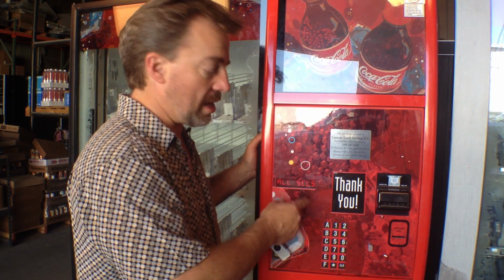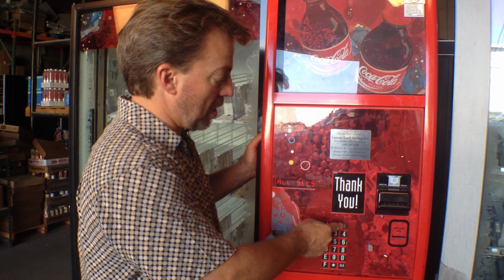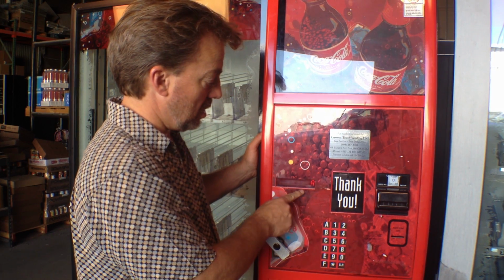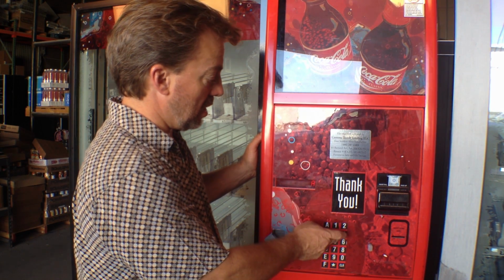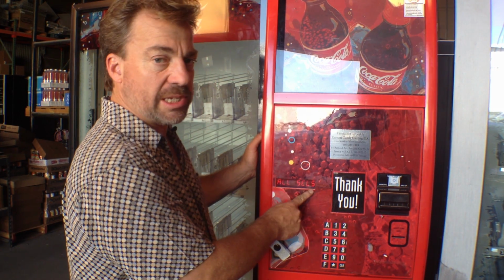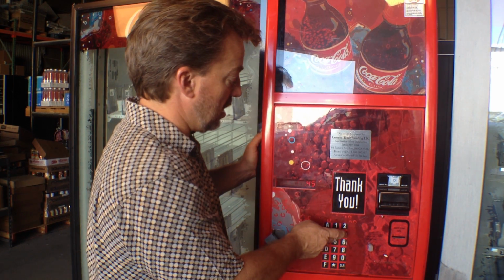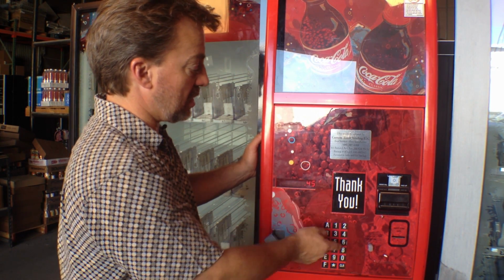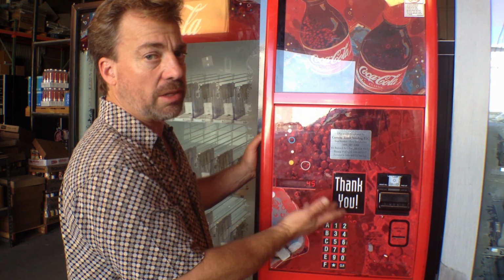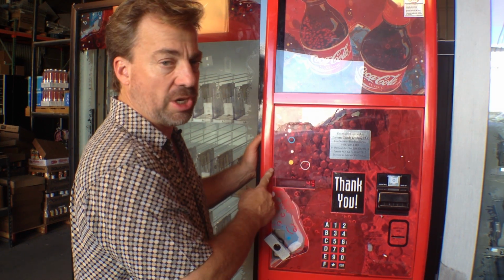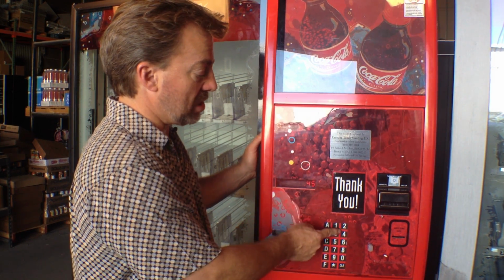You can also set, besides all the selections at one price, if I hit 2, we go to A, enter. I can choose all selections in A. So that would be the whole A shelf. So if I say enter, 45 cents, I can make that 50, I can make that $1, $2. This was a subsidized machine, so I had everything set at 45 cents on that shelf.